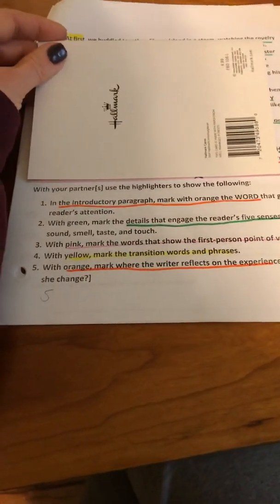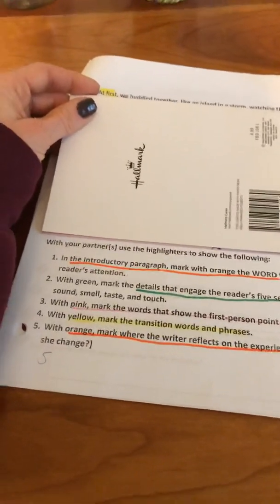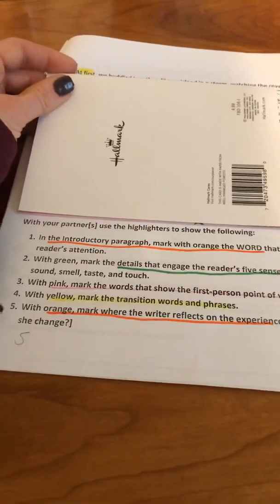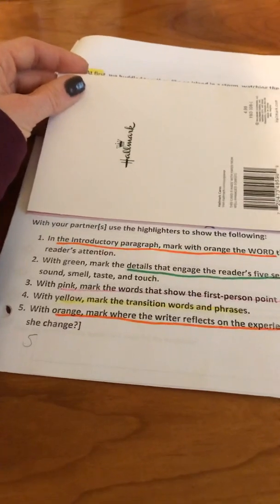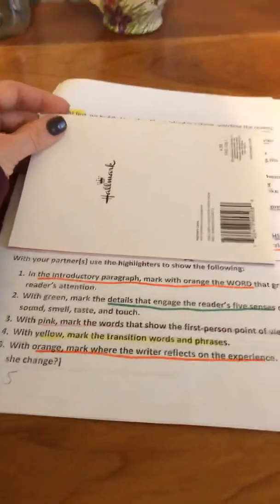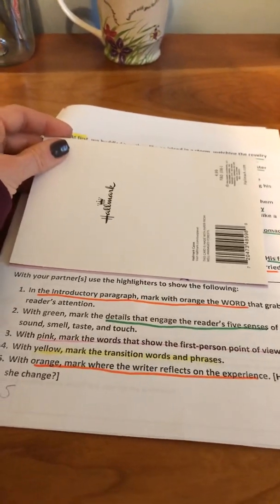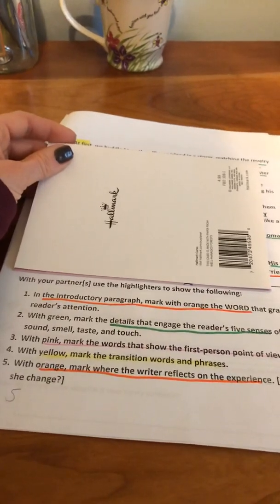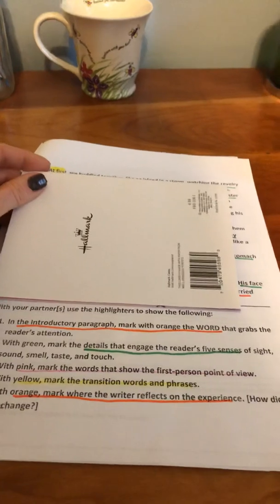So number 1 says in the introductory paragraph, mark with orange the word that grabs the reader's attention. Number 2, with green, mark the details that engage the reader's 5 senses of sight, sound, smell, taste, and touch. 3, with pink, mark the words that show the first person point of view. With yellow, mark the transition words or phrases. And with orange, mark where the writer reflects on the experience.